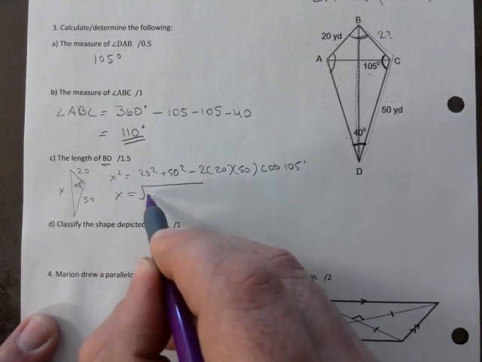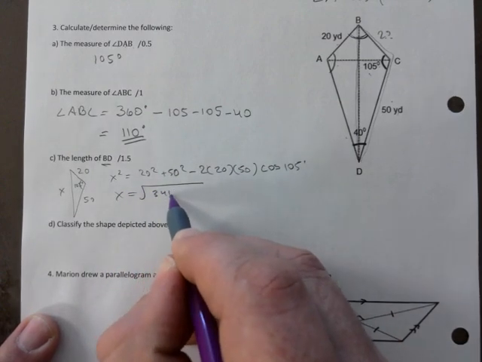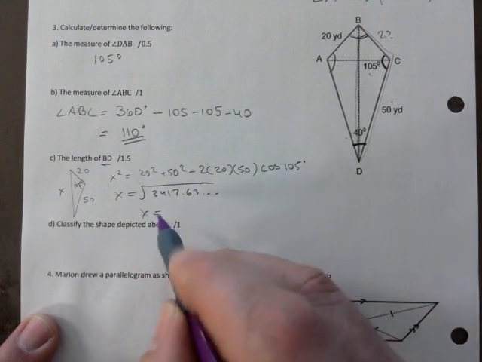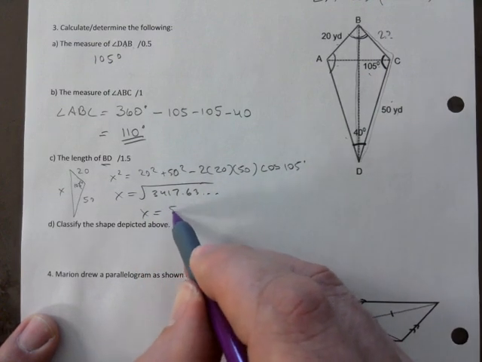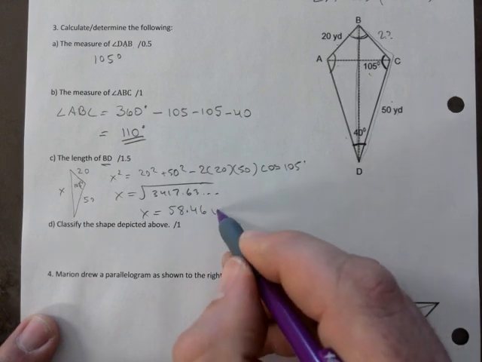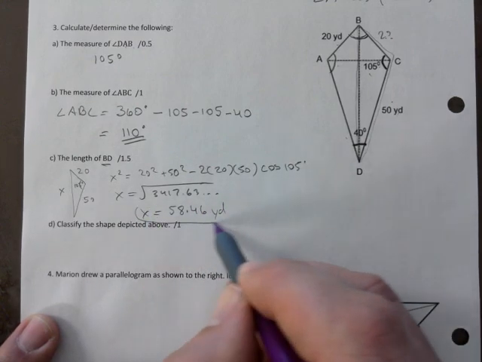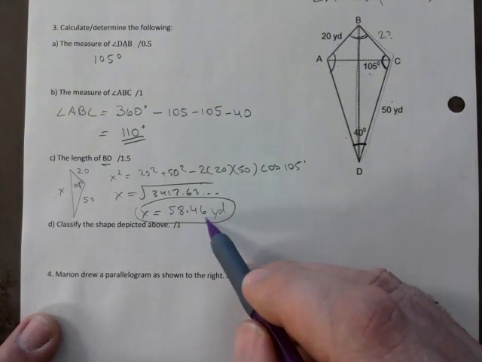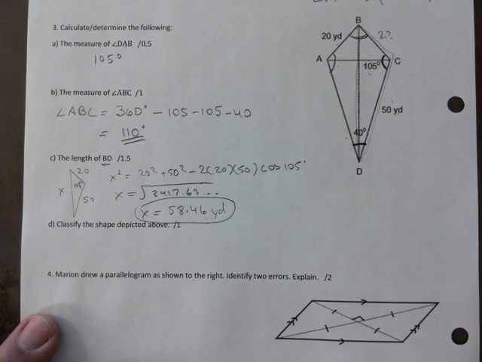That is root of 341763, which is, at least write down the correct answer, okay? 5846 yards. There we go. That's the long diagonal, okay? Yeah.